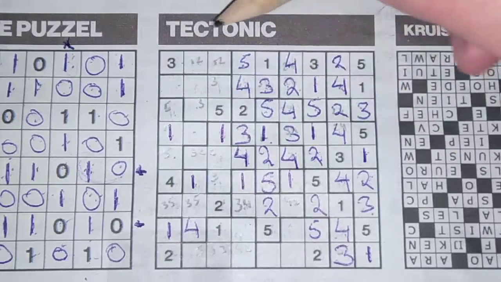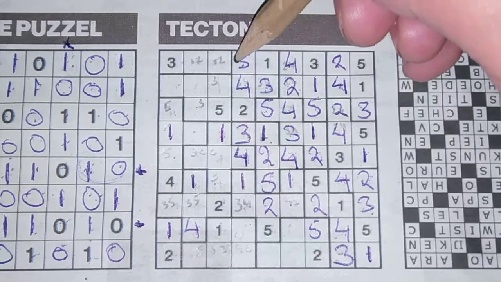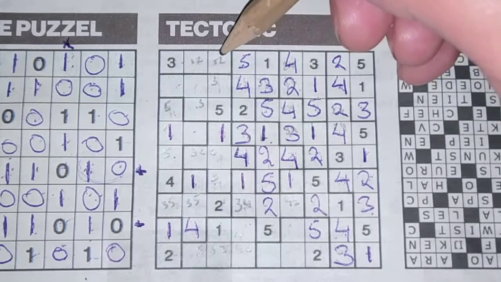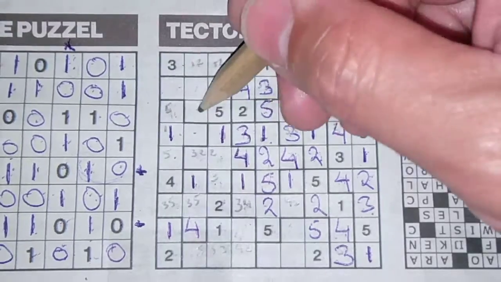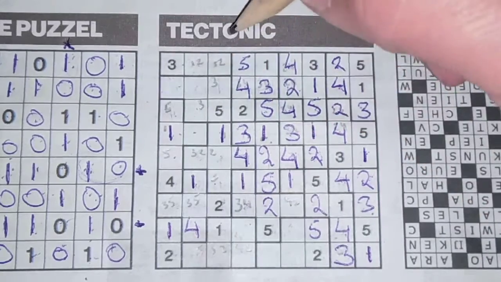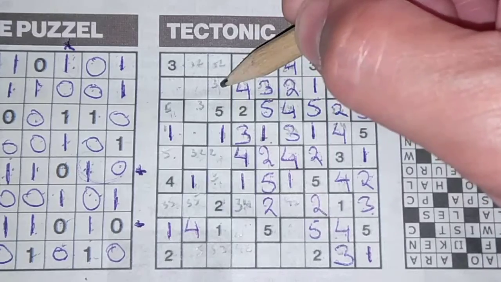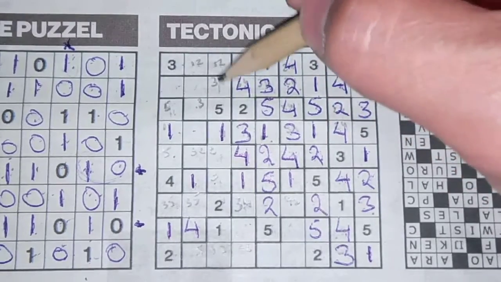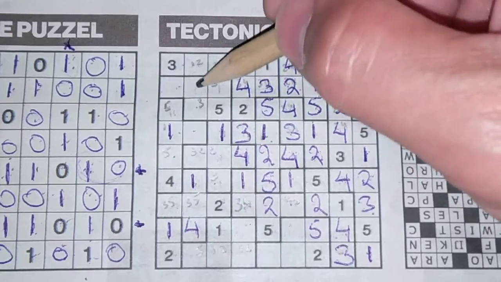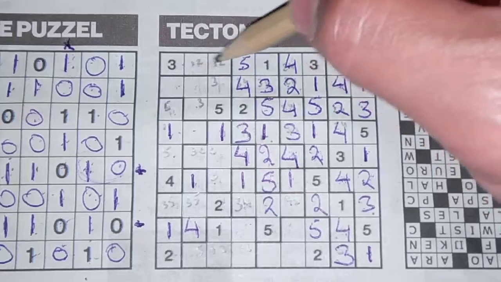Yeah, we have a 1 here, so this box cannot be a 1. This box can also not be a 1, otherwise I cannot fill any 1 in those 2 boxes. And here also cannot be a 1, otherwise I cannot fill any 1 in one of those 2 boxes. I need a 1 there. Only place for the 1 should be here. Yes.